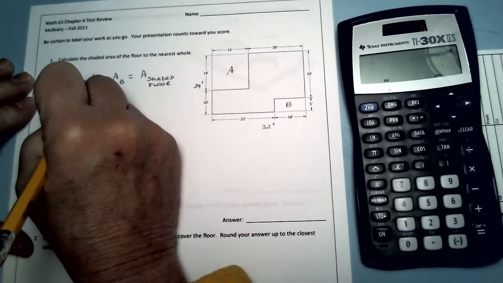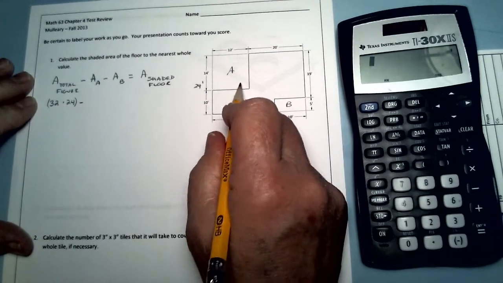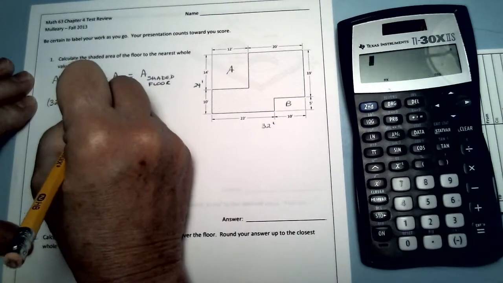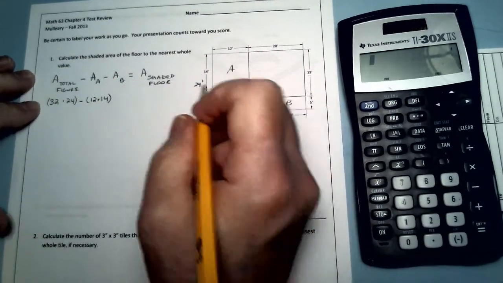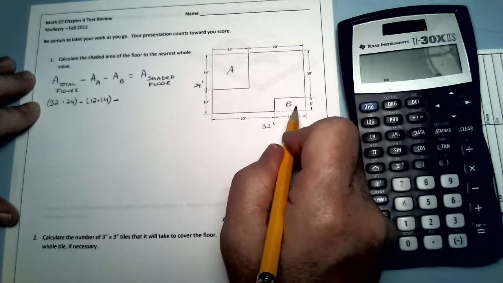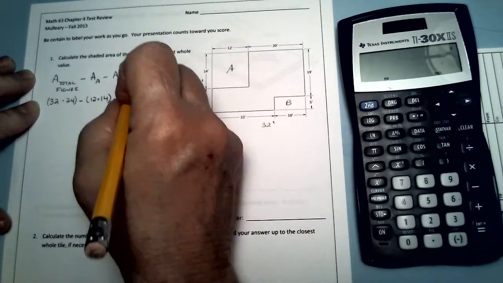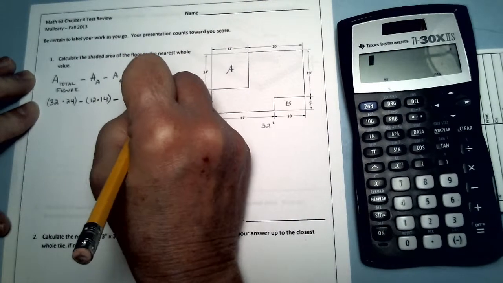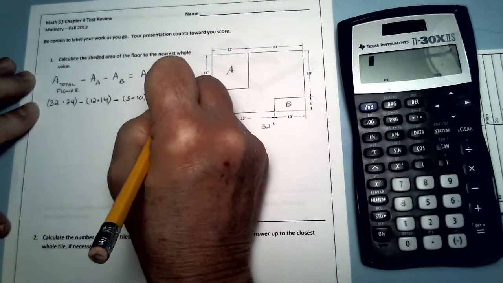Now, I'm going to find the area of this guy. Well, this is nothing more than a 12 by 14. 12 by 14. So I'm going to be subtracting that. And then I'm going to subtract the area of this guy, which is nothing more than 5 by 10. So this is 5 by 10. And that's going to give me the area of the shaded floor.